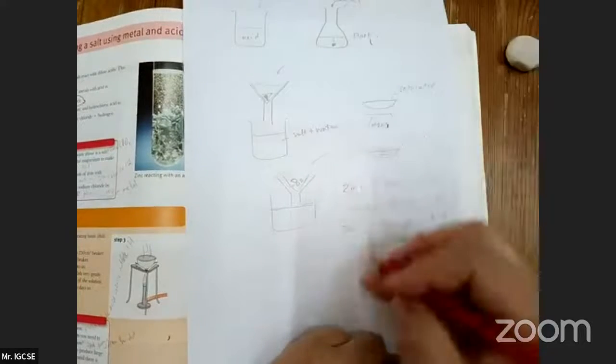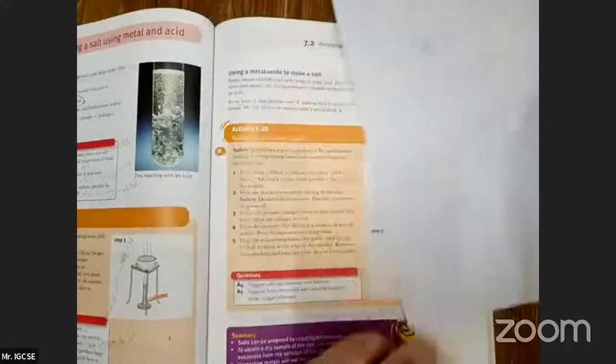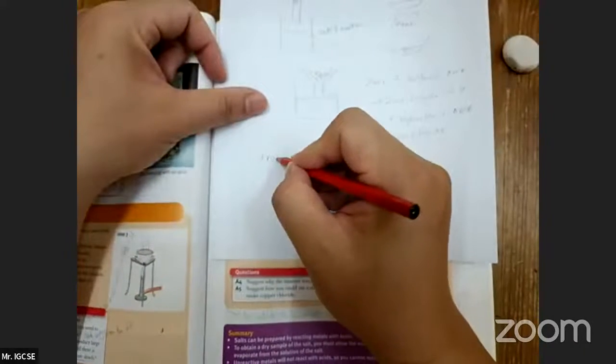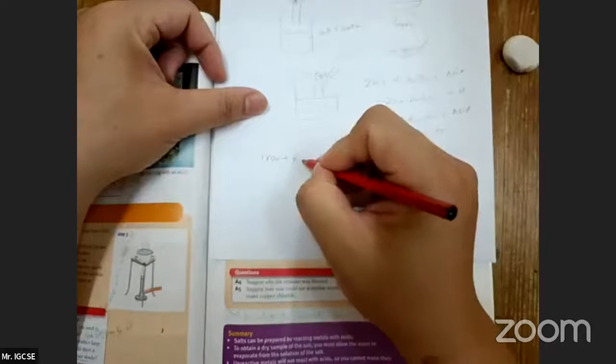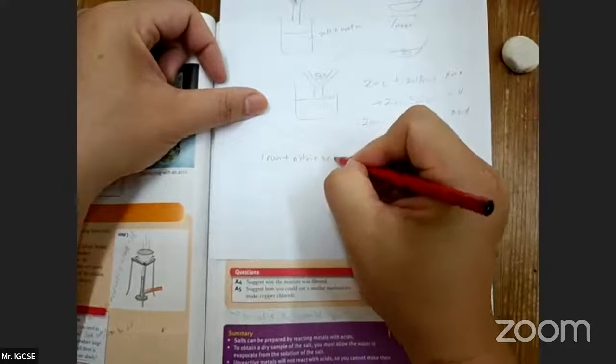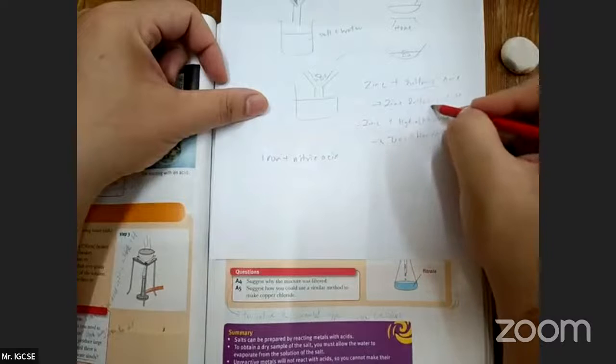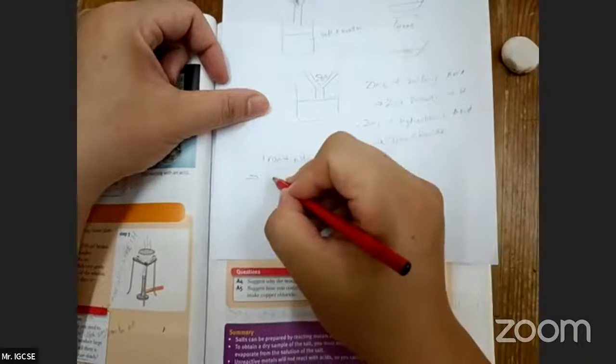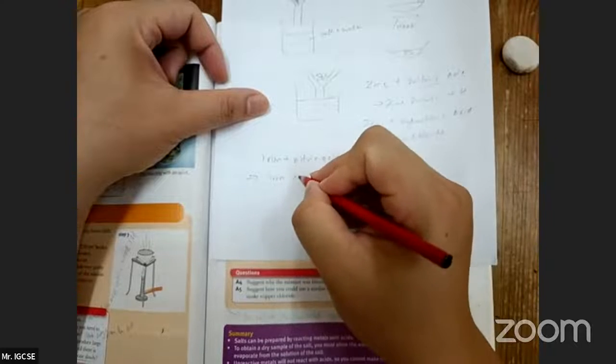If I use nitrate, if I use iron plus nitric acid, can you see the spelling? Sulfuric becomes sulfate, hydrochloric becomes chloride. So it will produce iron nitrate.